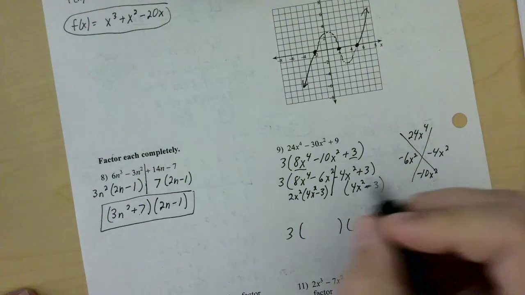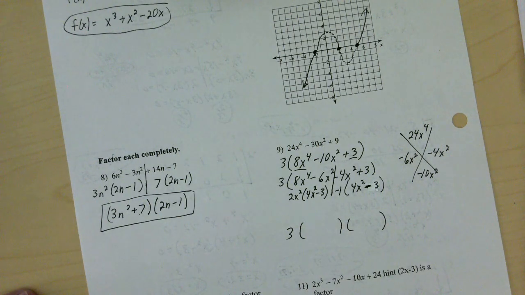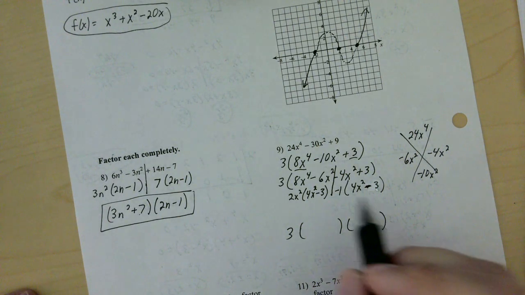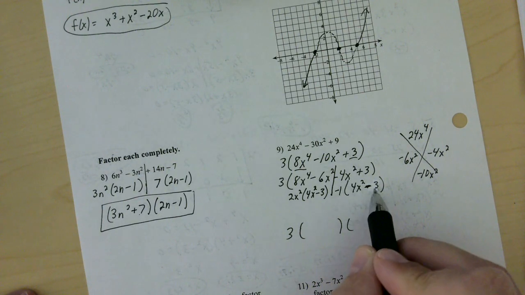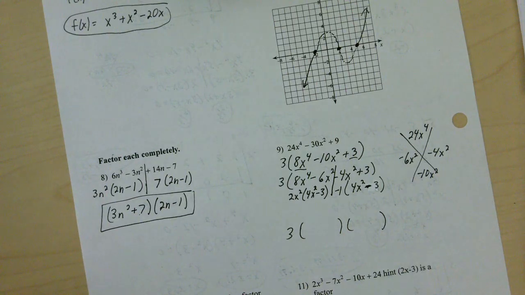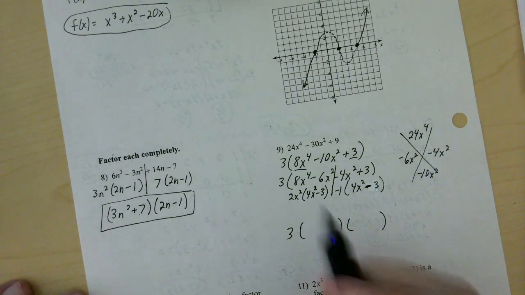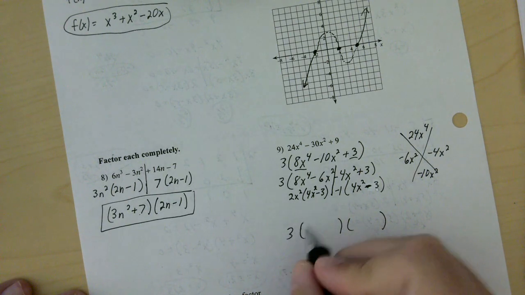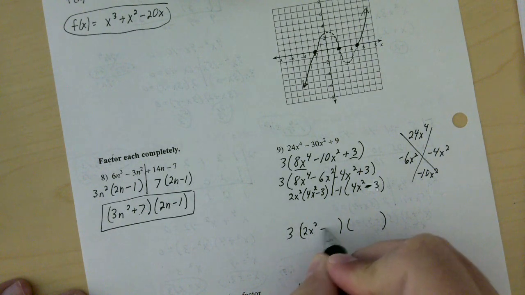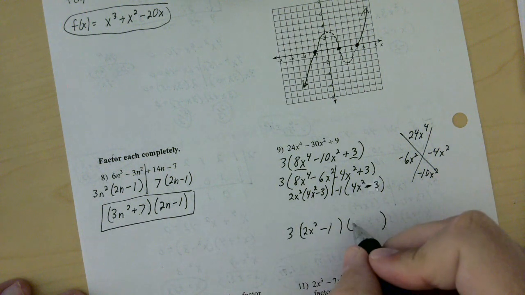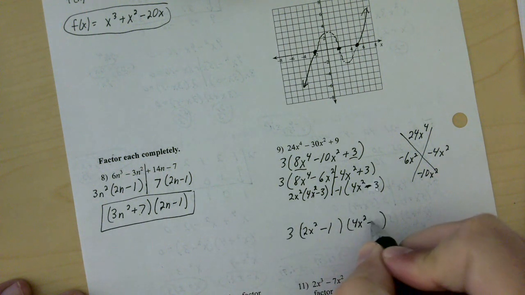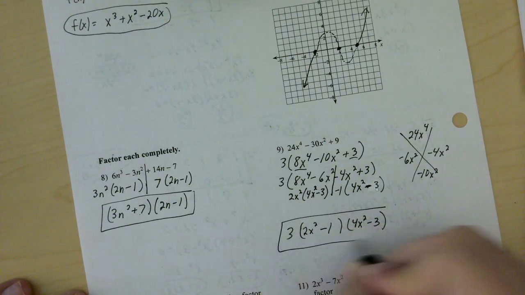Okay? So that means we would have to factor out a negative 1. Okay? So you would have to factor out a negative 1 so that we get a negative 4x squared. Negative 1 times negative 3 is a positive 3. So again, we're not changing the problem. But then that allows us to know our pieces. So our final factors are going to be a 2x squared minus 1. That can't be factored anymore. And then the 4x squared minus 3 is the other factor.